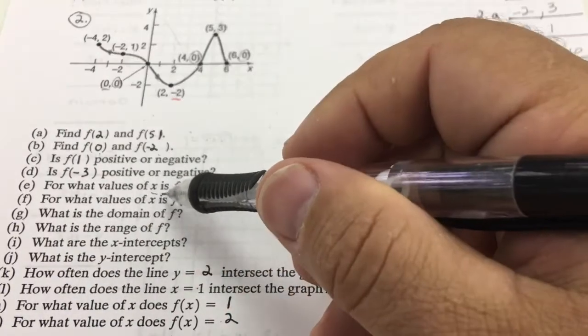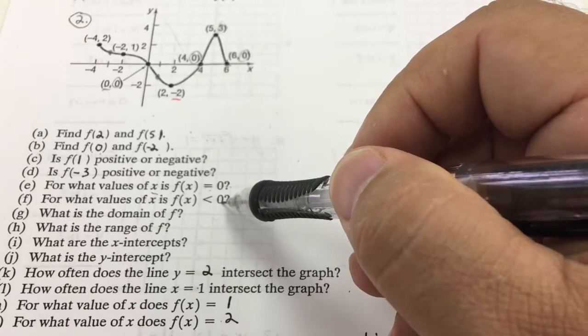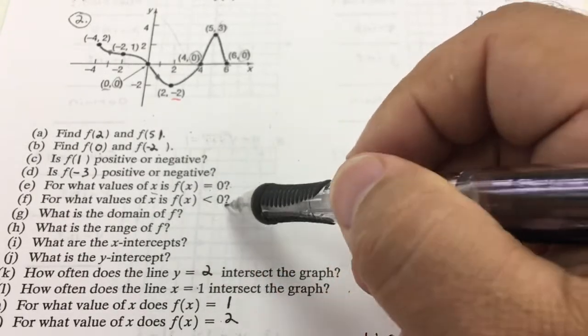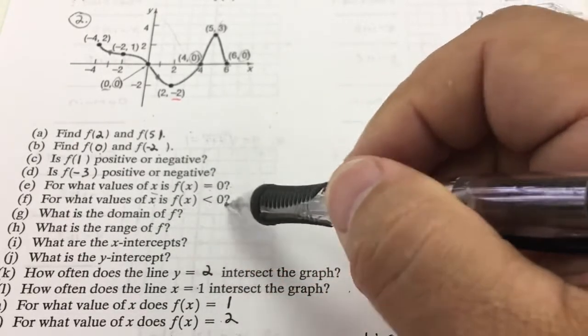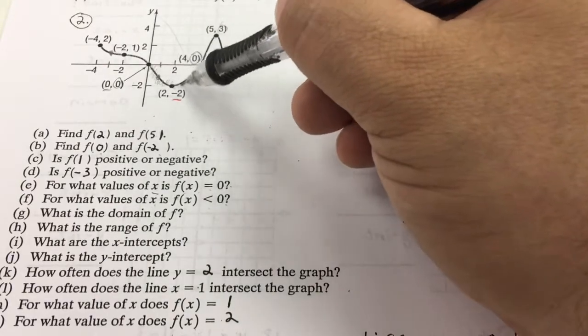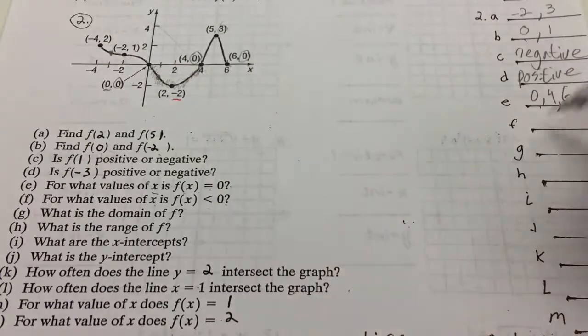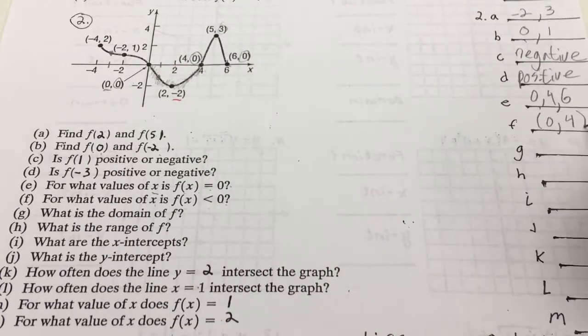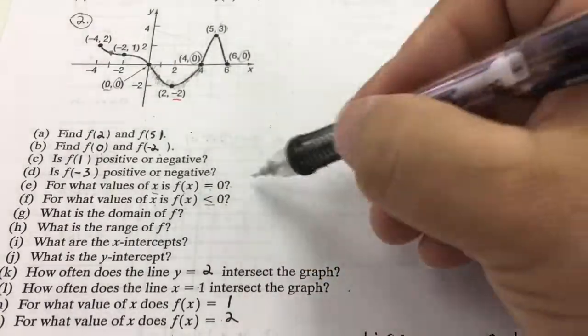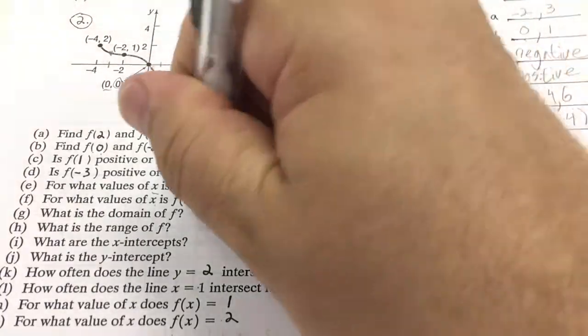Part F, for what values of x is y below the x-axis? For what values of x is y negative? For what values of x is y less than 0? So y is less than 0 in this portion of the graph, this portion that's below the x-axis. So it starts at 0 and ends at 4. So it's going to be from 0 to 4. But it's parentheses for this because it doesn't have a little line underneath. If it had the line underneath, then that would be a bracket for the interval notation 0 to 4.